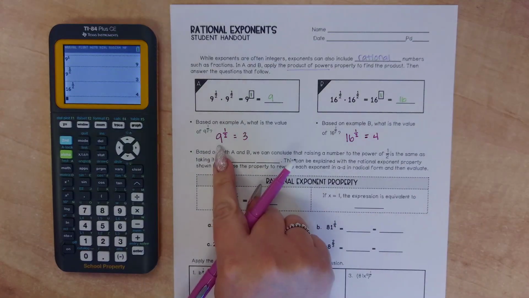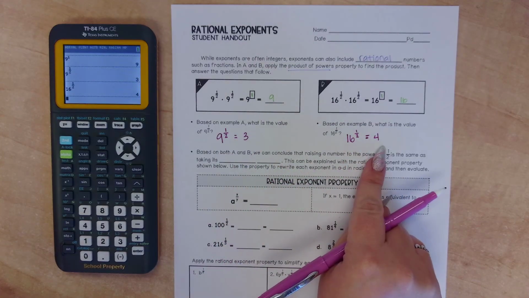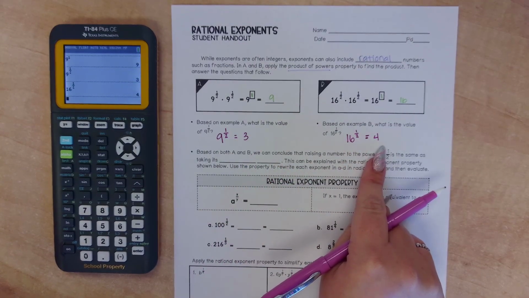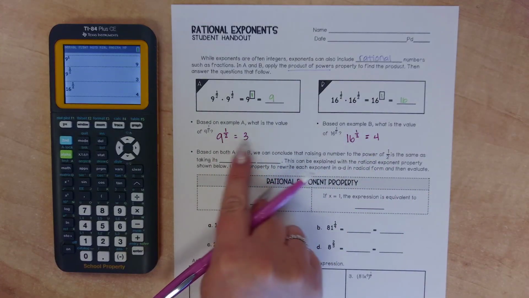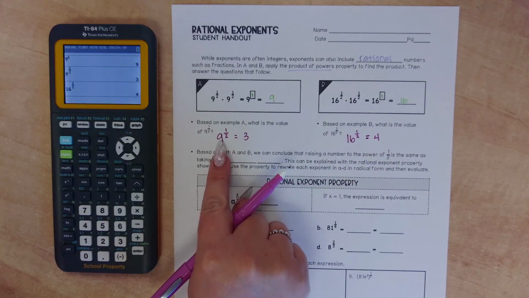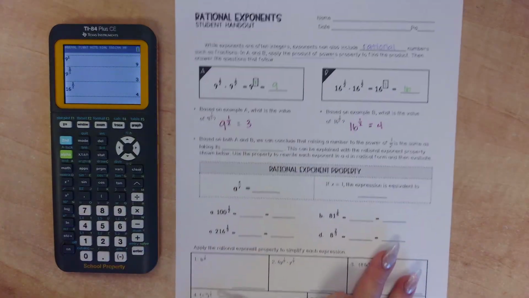Okay, so somehow 9 to the power of 1/2 got me a 3. 16 to the power of 1/2 got me 4. There is a certain operation that would allow these two to turn into one another, and I'm about to address that now.